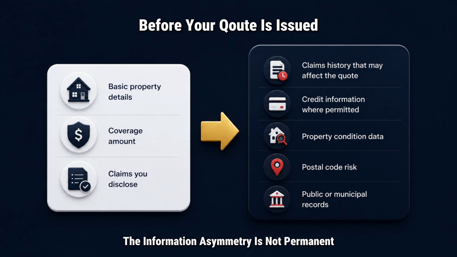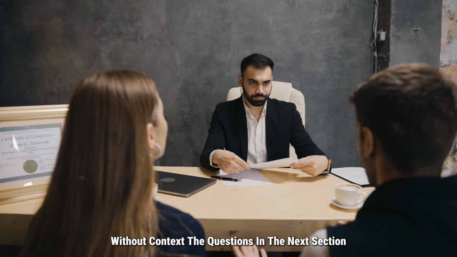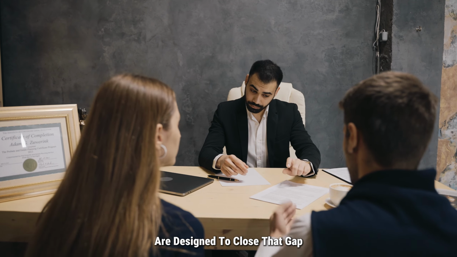The information asymmetry is not permanent. Much of what an insurer can access, you can also access or understand with a few direct questions. The homeowner who goes into a renewal conversation knowing what their claims record shows, whether geographic risk factors are affecting their area, and whether any property changes are on file, is in a fundamentally different position than one who accepts the renewal number without context. The questions in the next section are designed to close that gap.